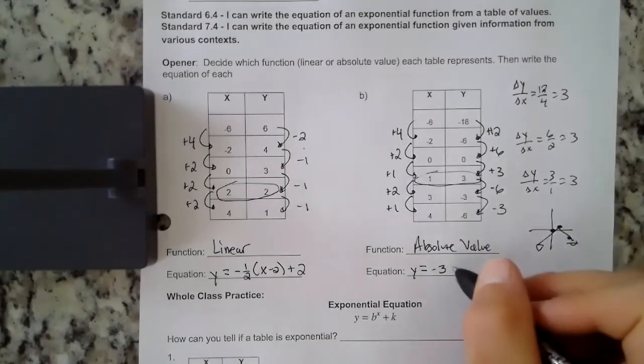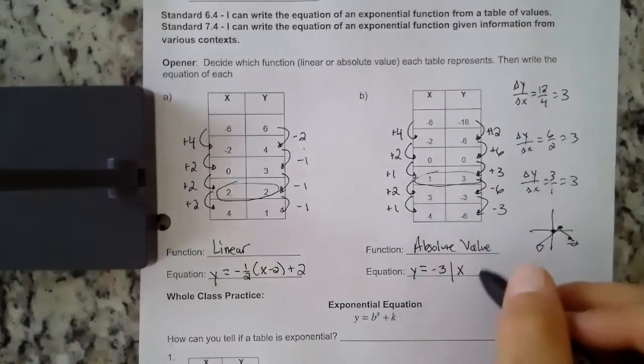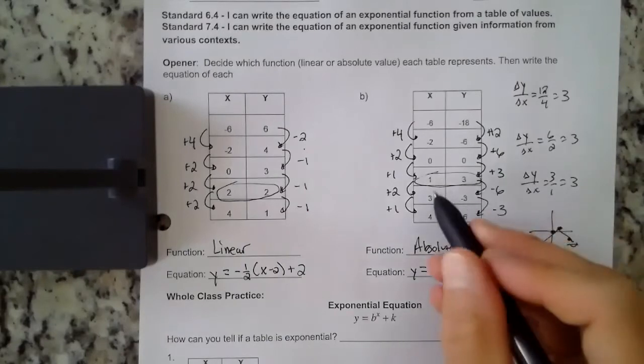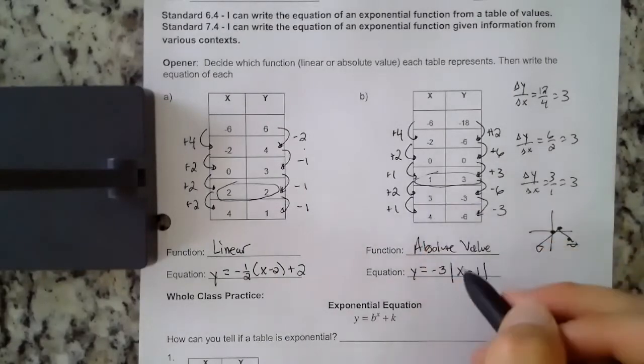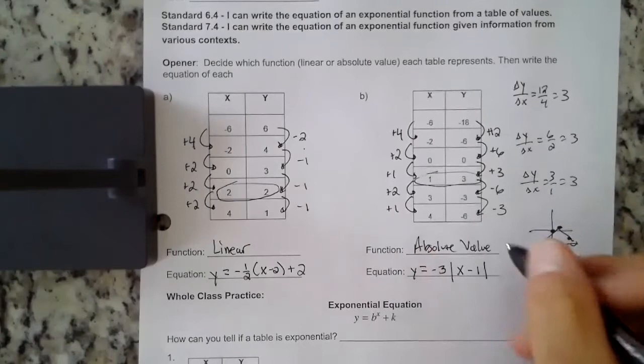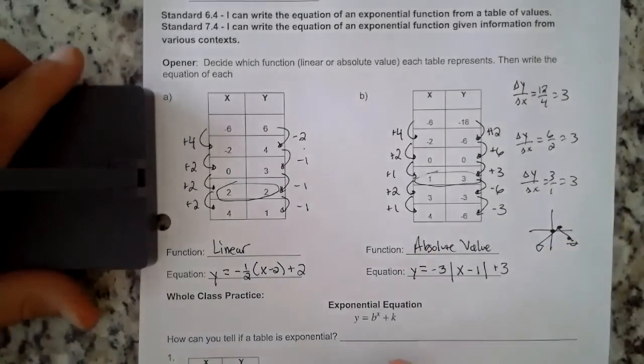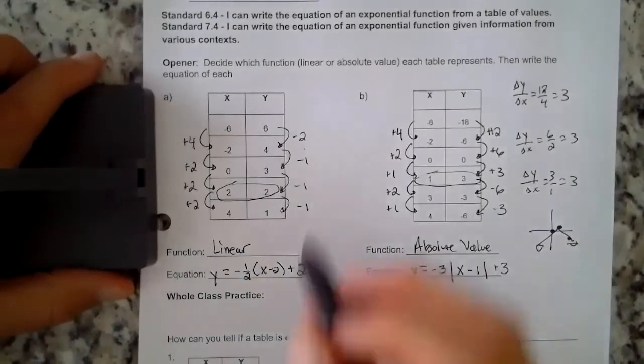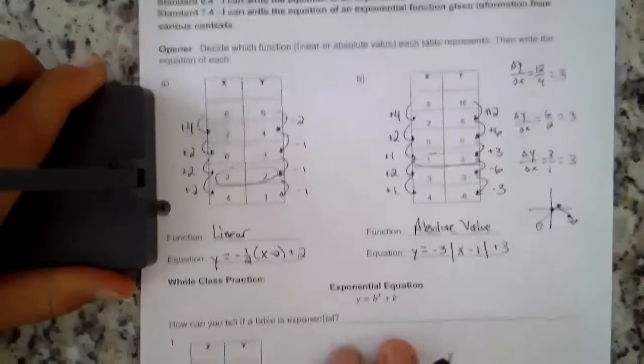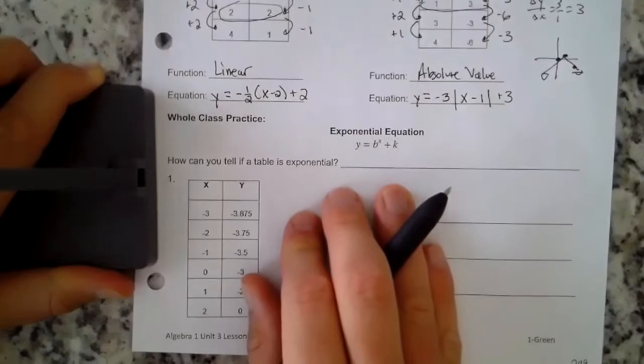So it's -3, followed by the turning point of x - 1, switching the sign when I place it in the equation, and then +3. All right, so again, continue to work on building those habits and remembering to always check change in y divided by change in x.